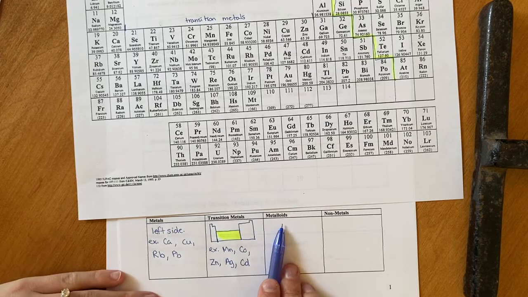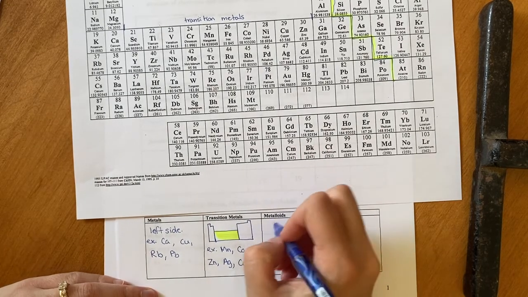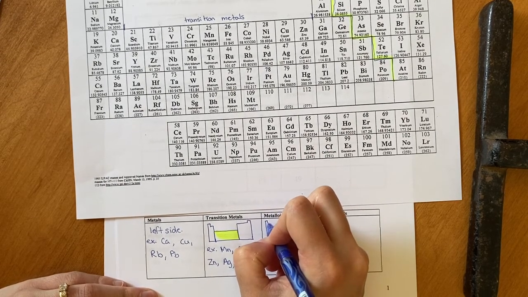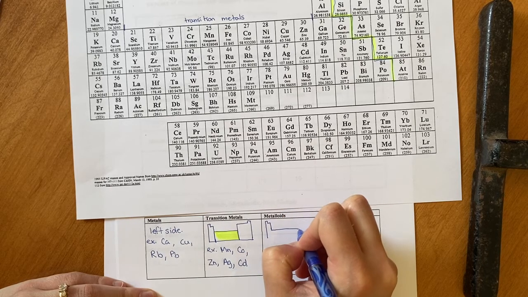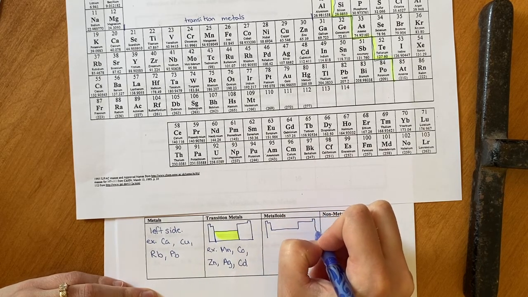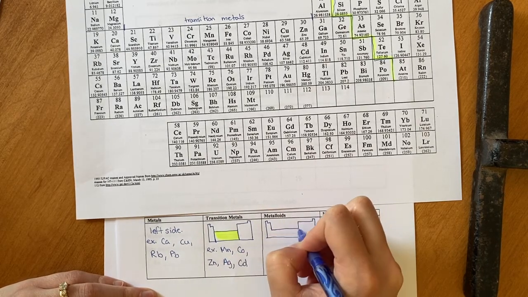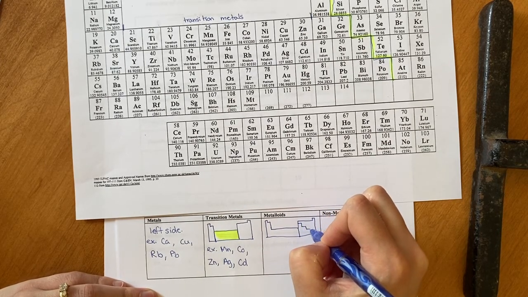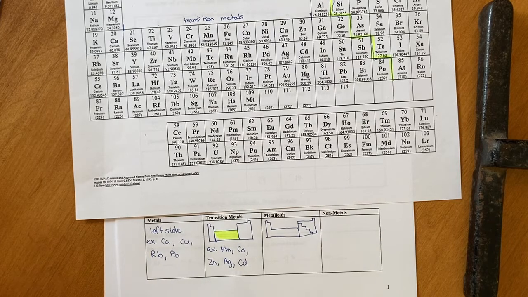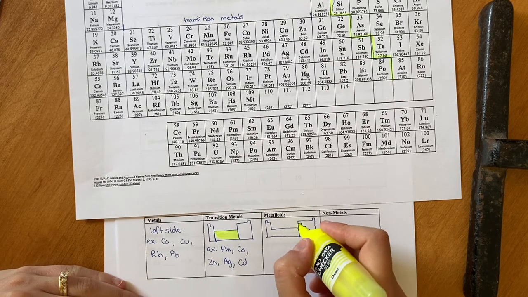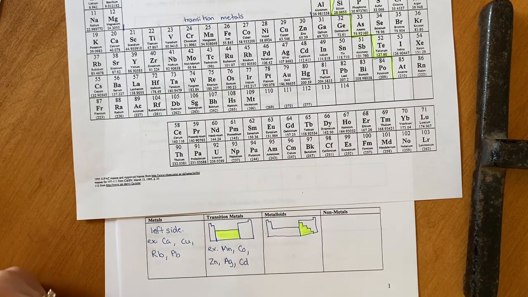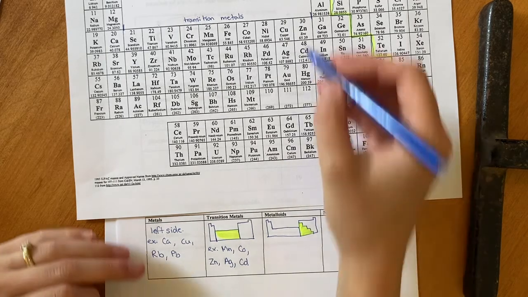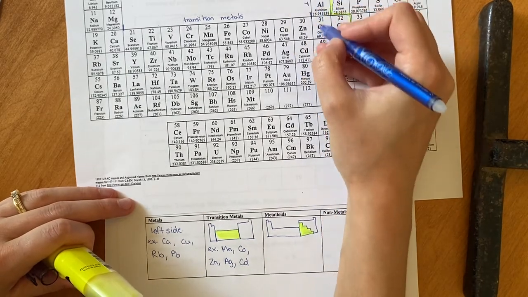Your metalloids, when you're looking at your periodic table, again, if we're kind of drawing out a little sketch here, your metalloids are between the transition metals and the staircase that divides out your non-metals. So it's this area in here, or your metalloids. So kind of in this chunk.